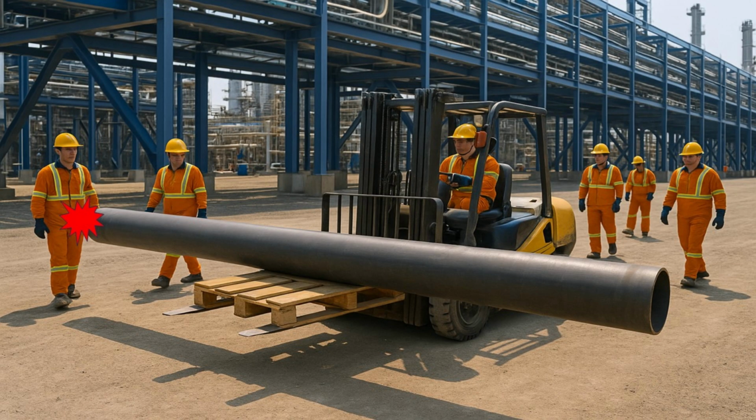Hazard 2. Even if the pipe extending far beyond the sides of the forklift is secured, it remains difficult for the operator to maintain full control. Therefore, there is a risk of one of the protruding ends striking personnel in the area.